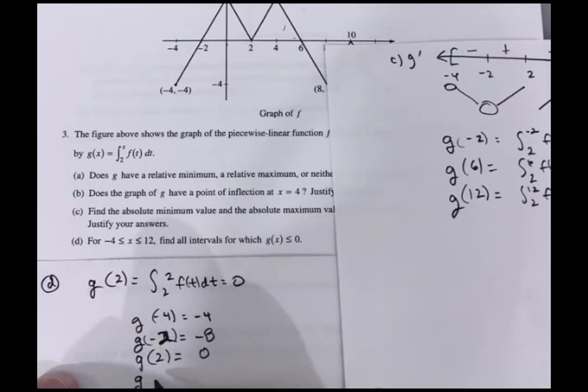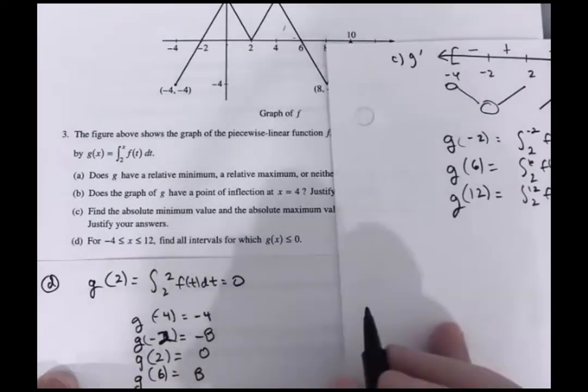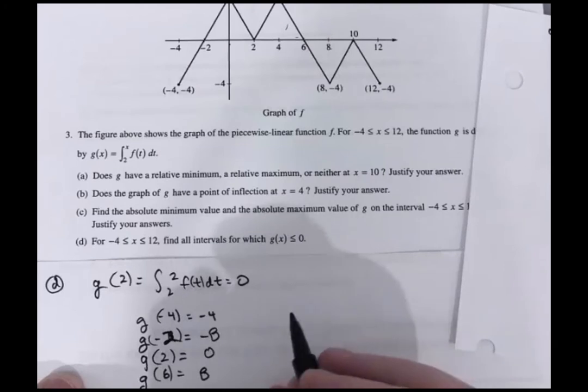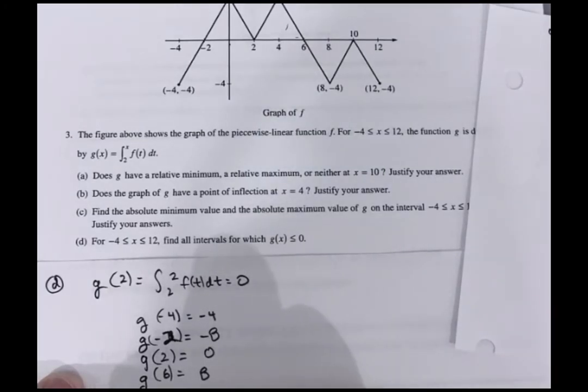And then g of 6 is equal to positive 8. Then we start to decrease again. G of 10 cancels out the area that was added on, so g of 10 is going to be equal to 0. And then finally, it keeps on decreasing from then on, so g of 12 is equal to negative 4.